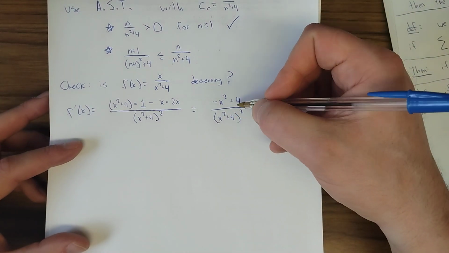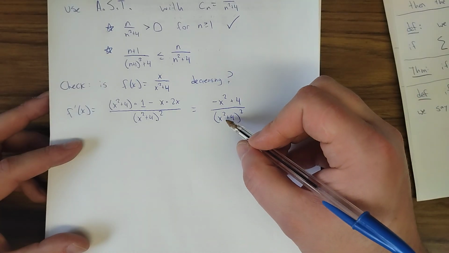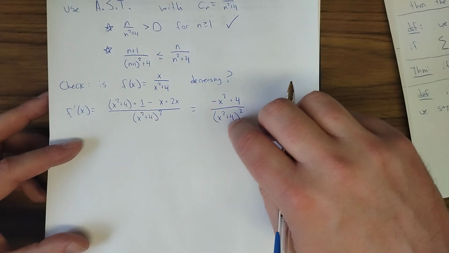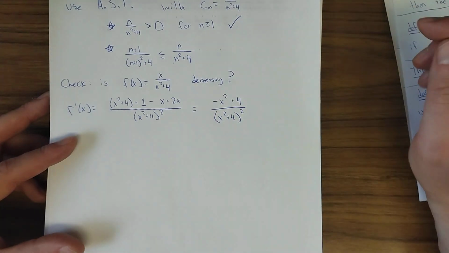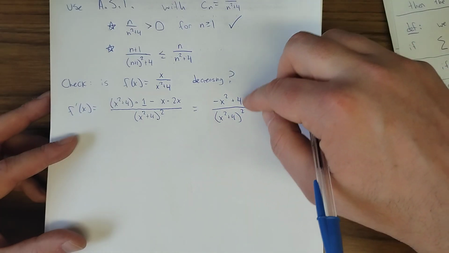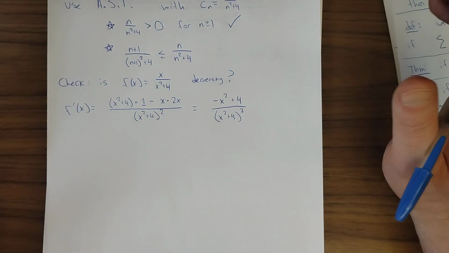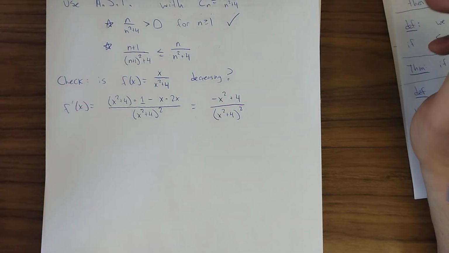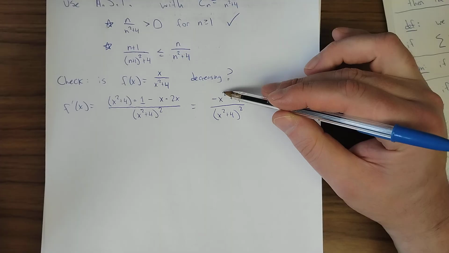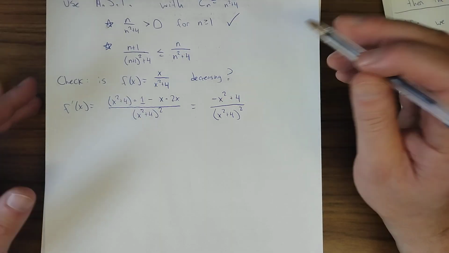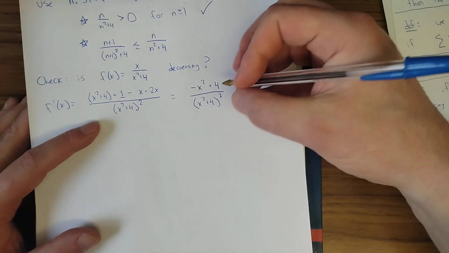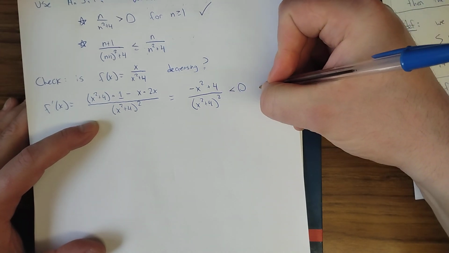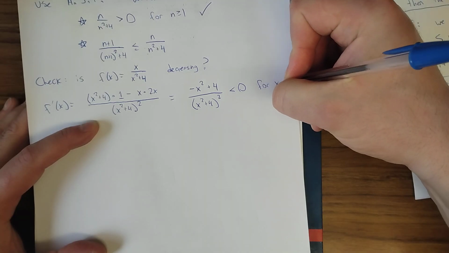So let me take a look at the derivative. I have a sort of complicated looking fraction here, but once I start picking it apart, it's not that bad. The bottom's definitely a positive number because I see something squared. So whether the entire fraction is positive or negative just depends on the top. And the top is just 4 minus x squared. So if x is at least 2, then this is going to be less than or equal to 0. Or in fact, let me say this is less than 0 for x greater than 2.